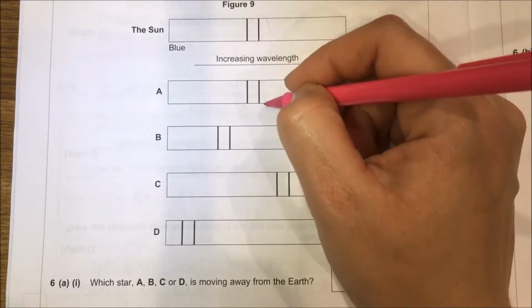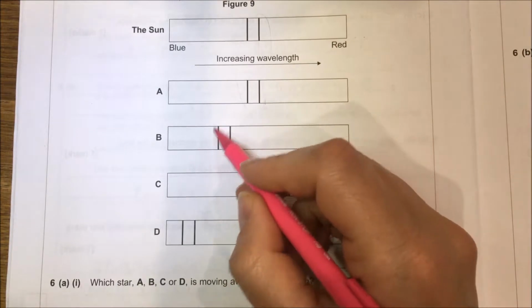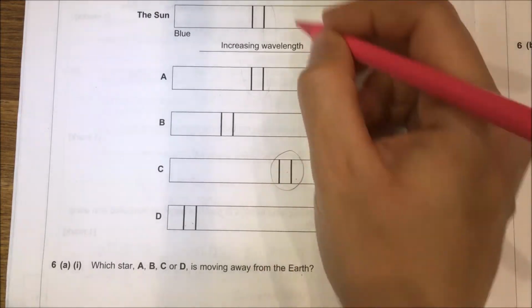So if we look at these stars, A has the same wavelength as the sun, B has got a shorter wavelength, C a longer wavelength, and D quite a bit shorter wavelength. Which star, A, B, C or D, is moving away from Earth? Well, if they're moving away, it's got red shift, they're going further away, so that's going to be C, because that's got the longest wavelength.